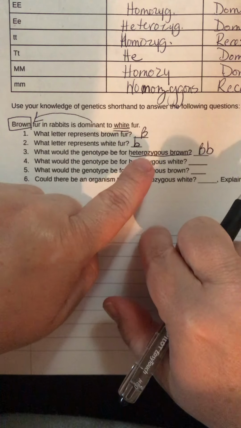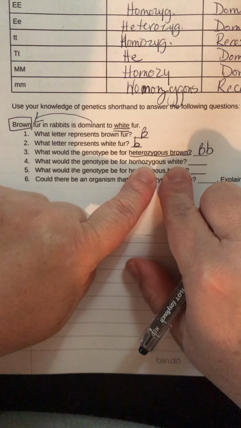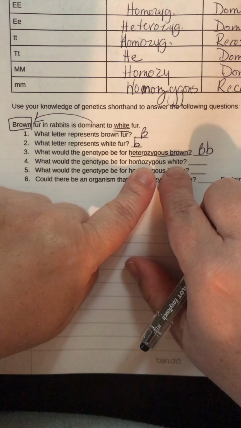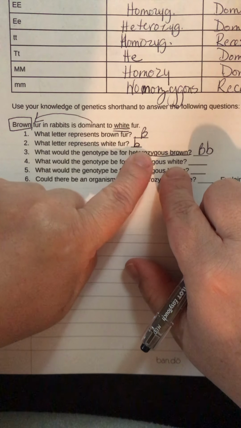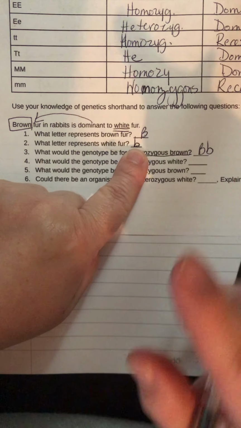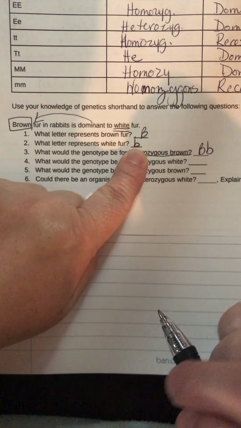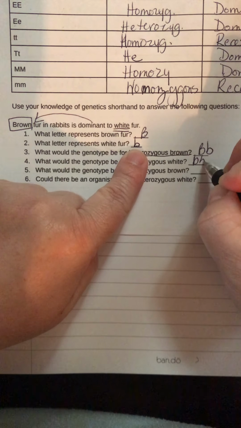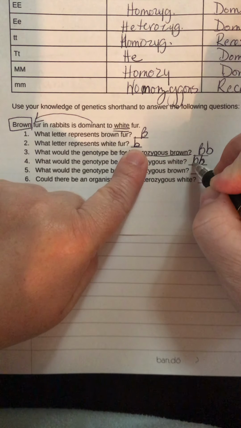What would the genotype be for homozygous white? They're both the same, both the white allele, and white is being represented by a lowercase b because it's not dominant. And that's how you know it's not dominant, because it's lowercase. So I would use little b, little b.